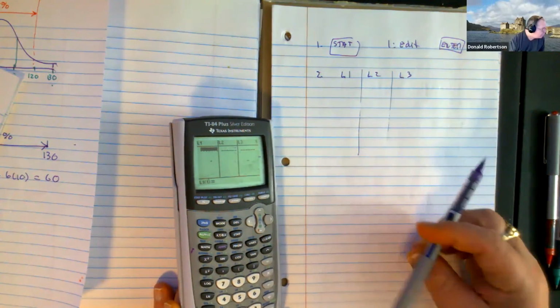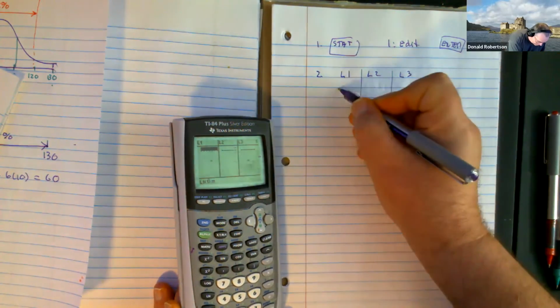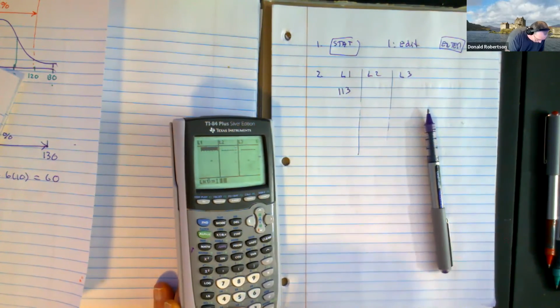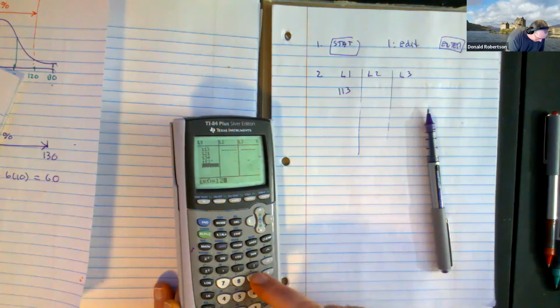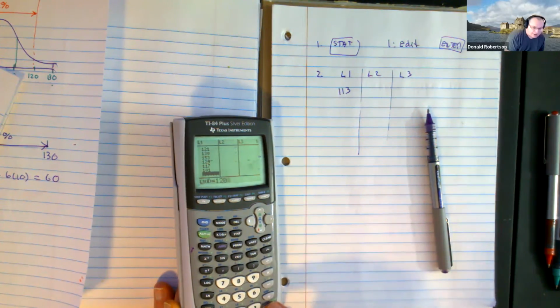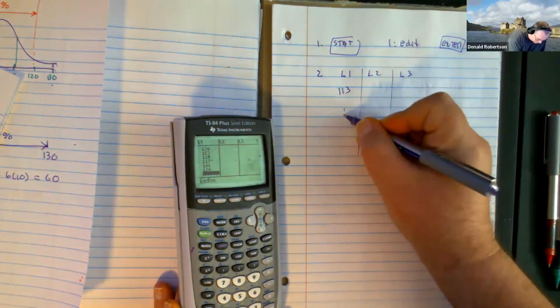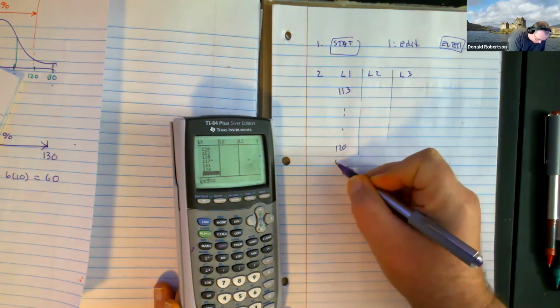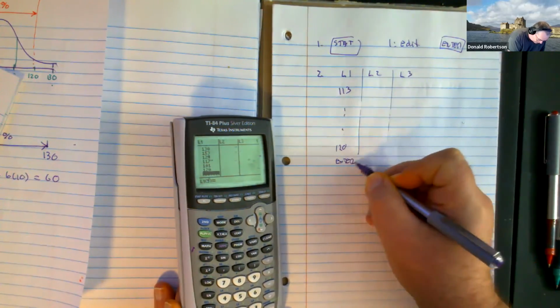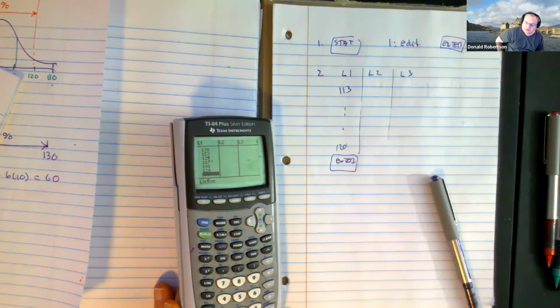Okay, and then what you do is you type in your data. In my case, you type in 113, enter. 121, enter. 130, enter. 153, enter. 129, enter. 117, enter. 101, enter. And 120, enter. Right? So you type in all the data. Remember, kind of obvious, you have to hit enter each time. So far, so good, right? Type in your data.